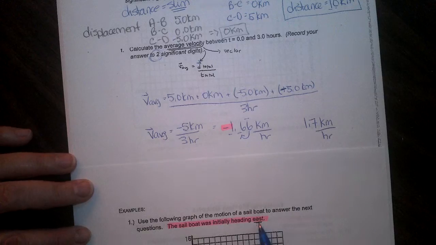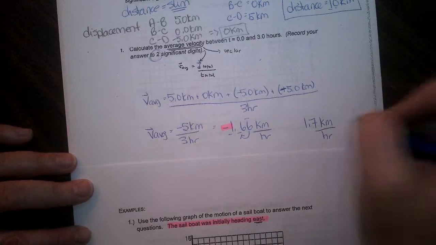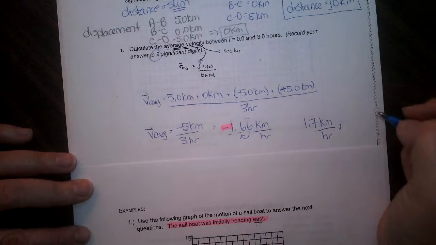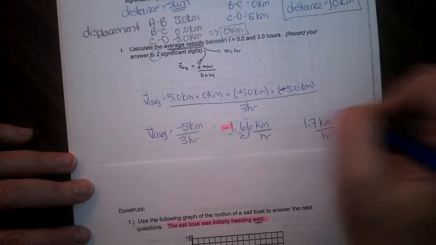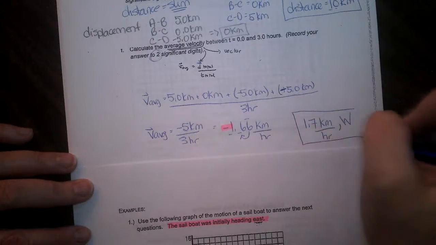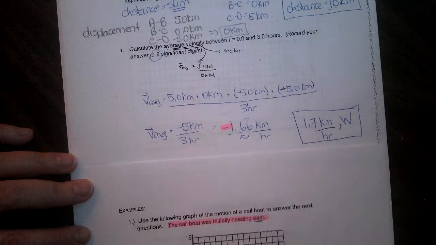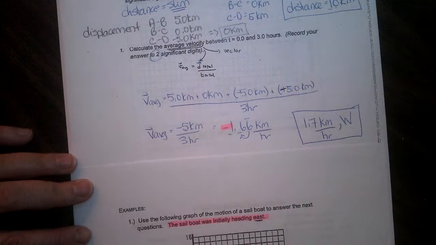And the sailboat started out heading east. So what's my opposite direction? West. Okay?